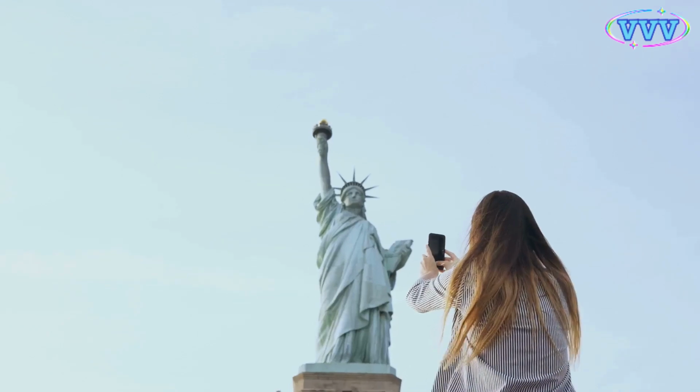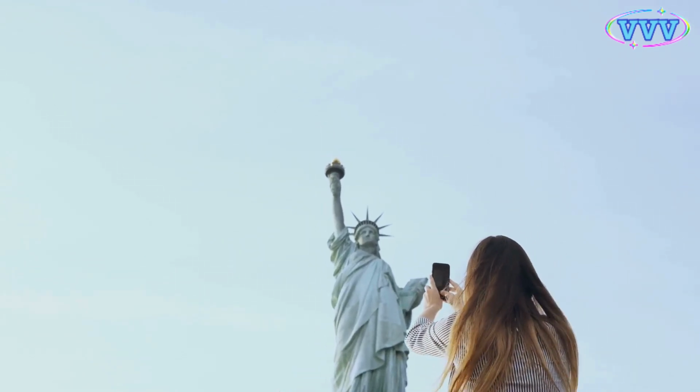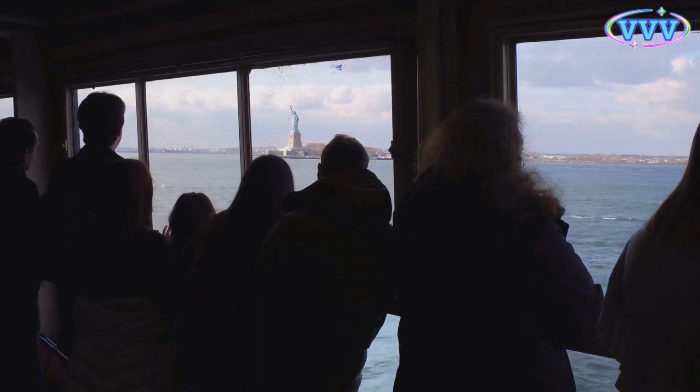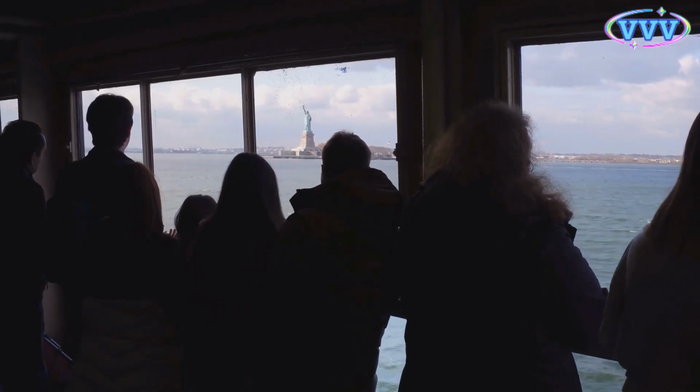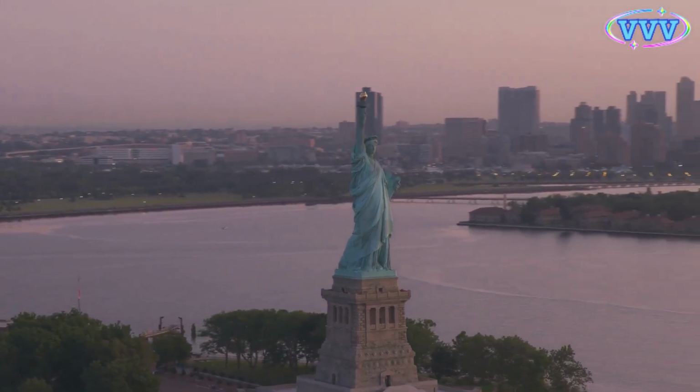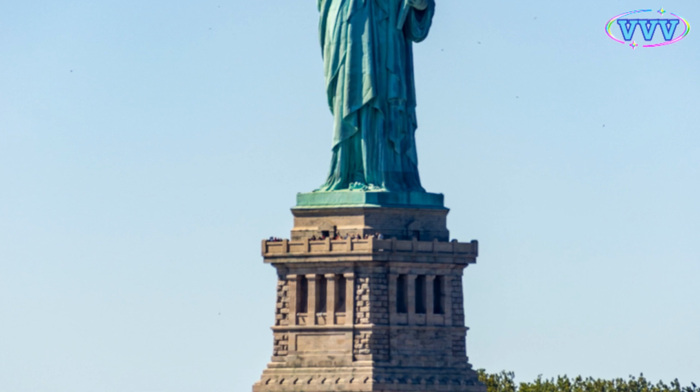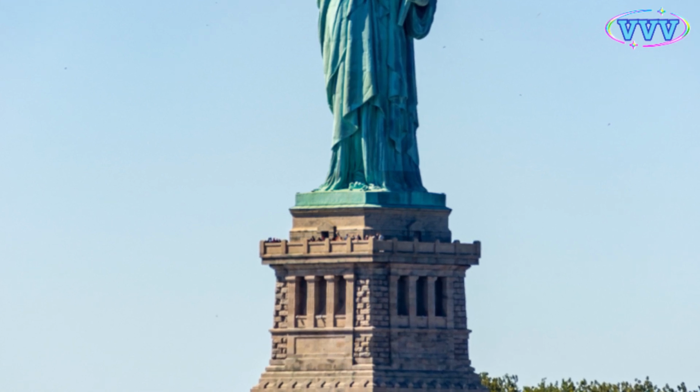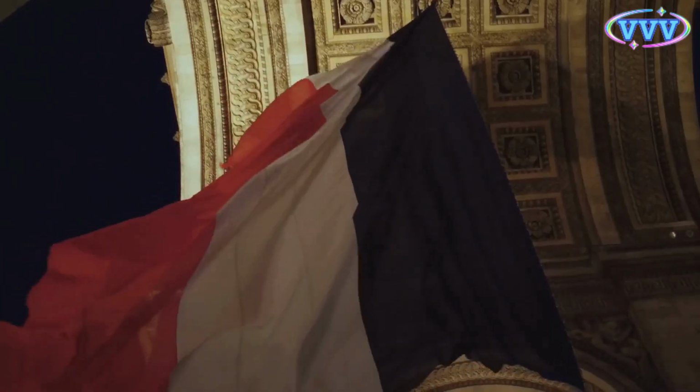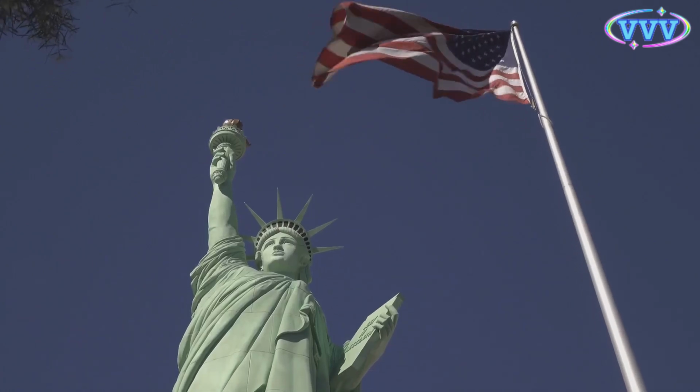The statue is now recognized globally as a powerful symbol of freedom. Many people from all over the world visit it every single year. It is a very important and cherished American landmark. The statue was a most generous gift to the United States. It came from the people of France. This thoughtful gift was intended for the people of America.